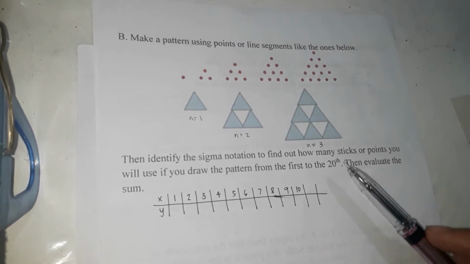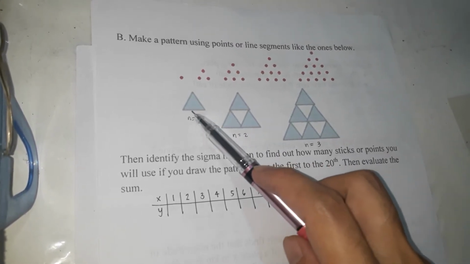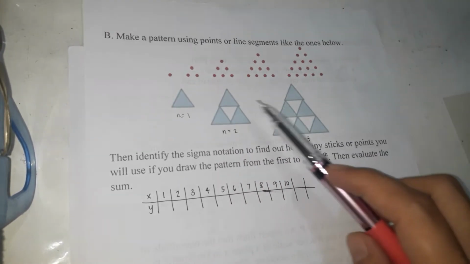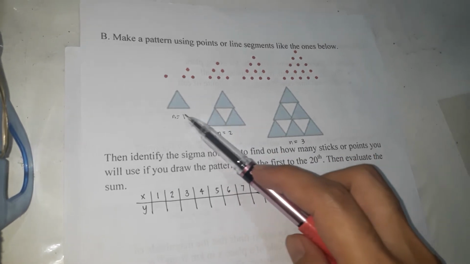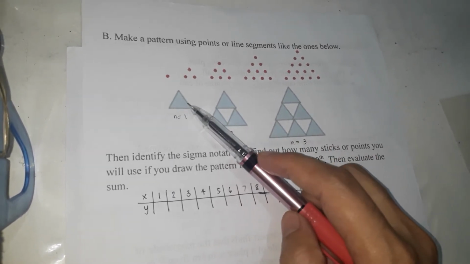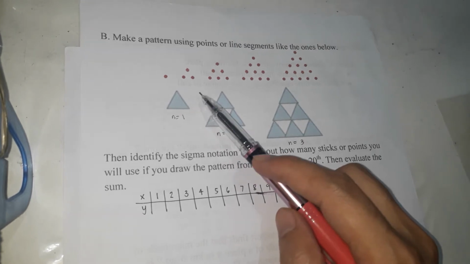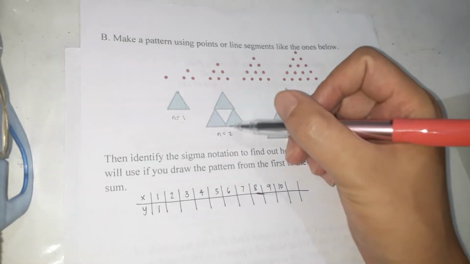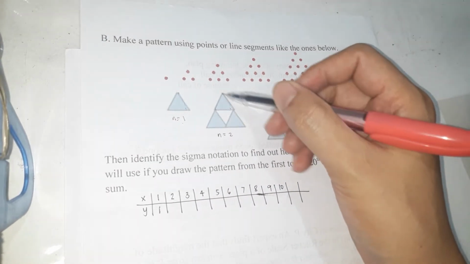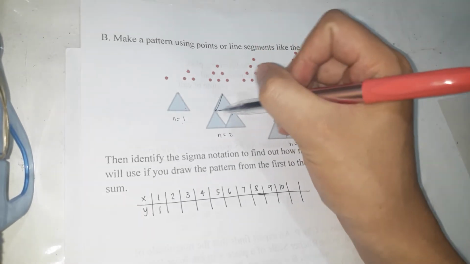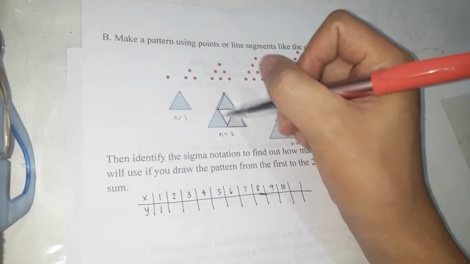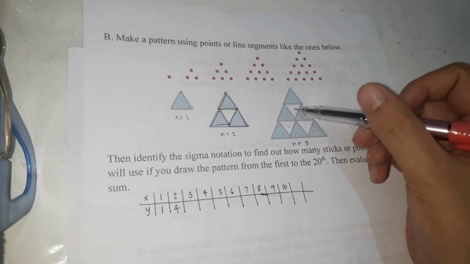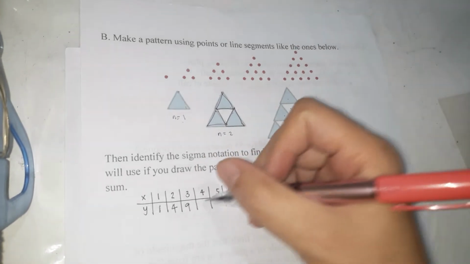Then evaluate the sum. So we're going to identify the sigma notation para malaman natin kung ilan yung triangles na magagawa natin. Kasi what we are curious about here, kapag one level lang, ilan triangle ang magagawa mo? It is 1. So if n is equal to 1, ang triangle na magagawa mo is 1. Kapag 2, ang triangle na magagawa mo is 1, 2, 3, 4. So 4. Kapag 3 naman, 1, 2, 3, 4, 5, 6, 7, 8, 9. Kapag 4, so on and so forth.